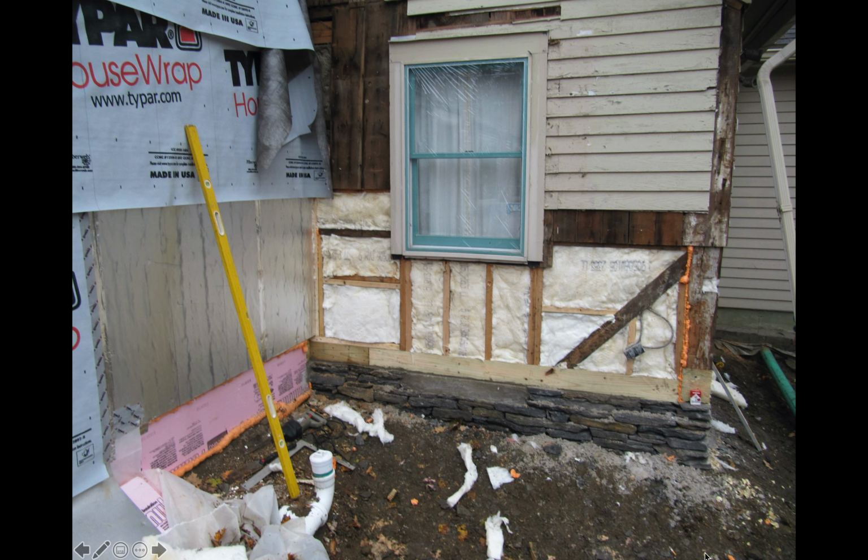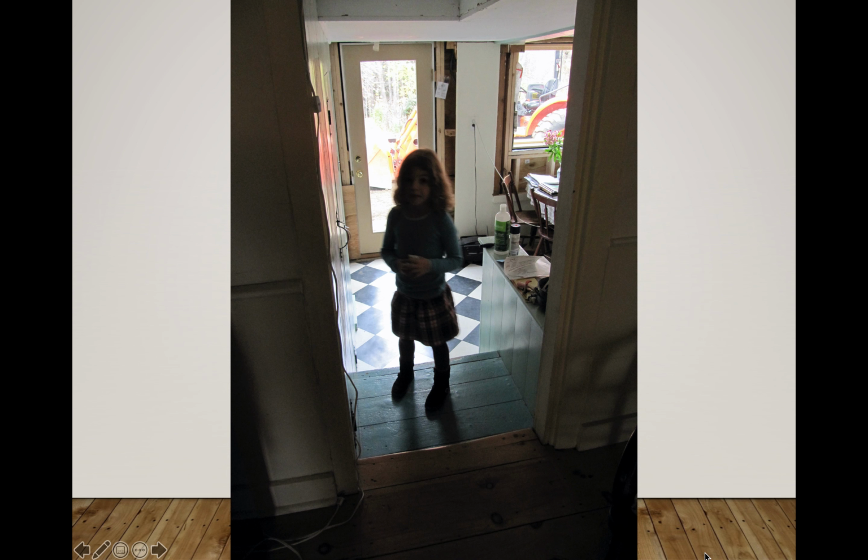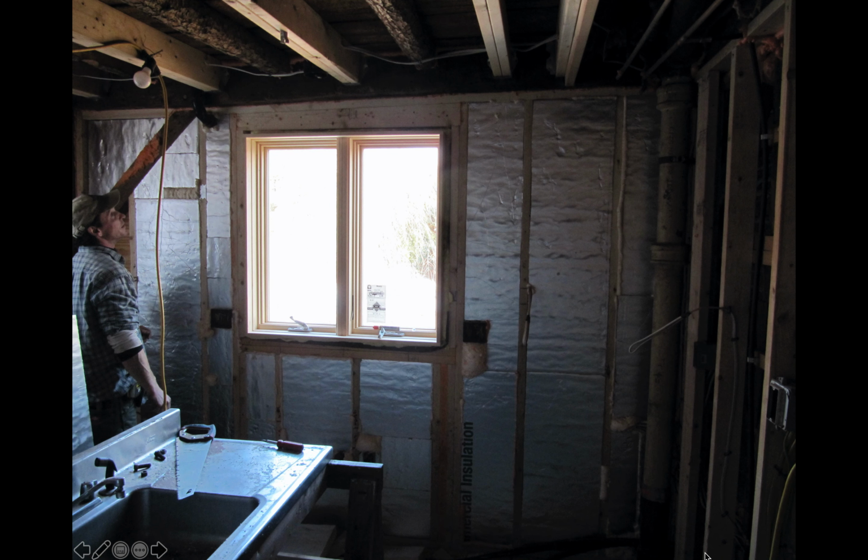And so we're working our way around the house. Meanwhile, the family is living in it, and it's getting to be cold. And in fact, at some point, there was no sink in the kitchen, or we had it sitting on sawhorses.